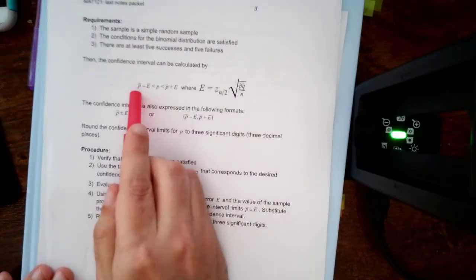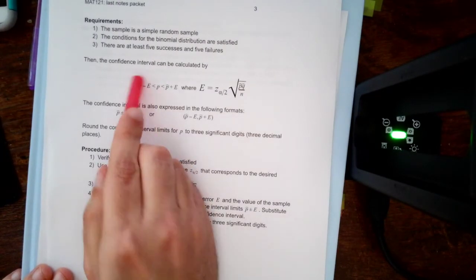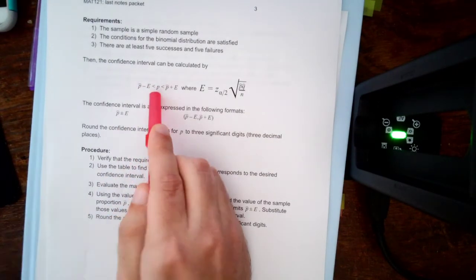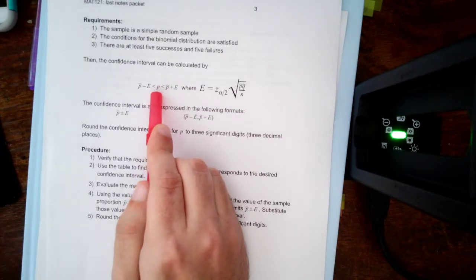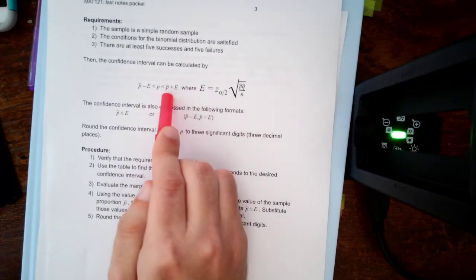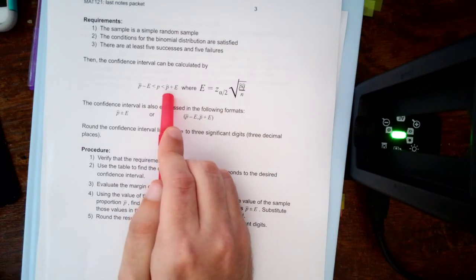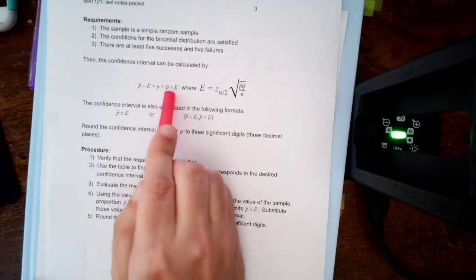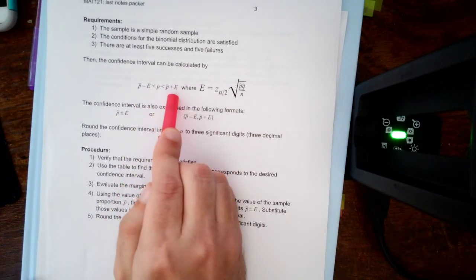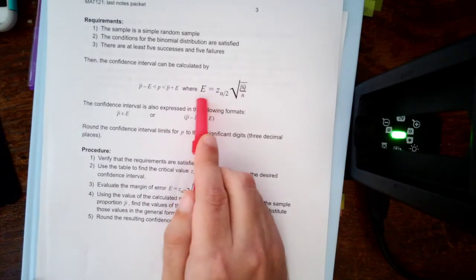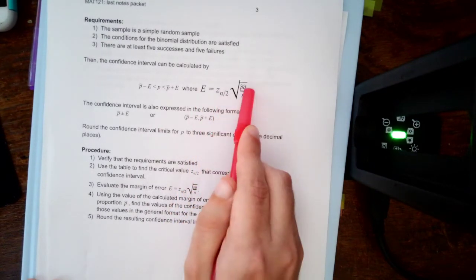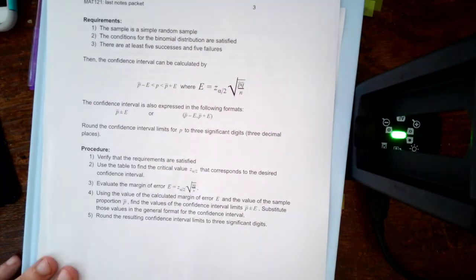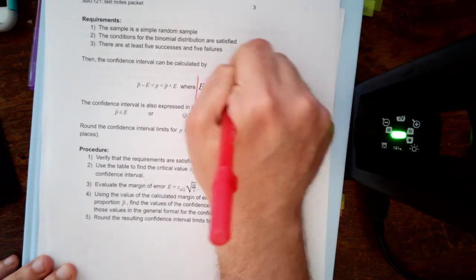The first value is p hat minus E. That's the first number you calculate. P is the number we're sandwiching. We don't know what it is, so we leave it as the symbol P. The upper bound is p hat plus E. So you're sandwiching the answer you're potentially looking for between a lower and an upper bound. And here, E is z alpha over 2 times the square root of p hat q hat over n. It's the error formula, right? So this error formula is key to solving these questions.